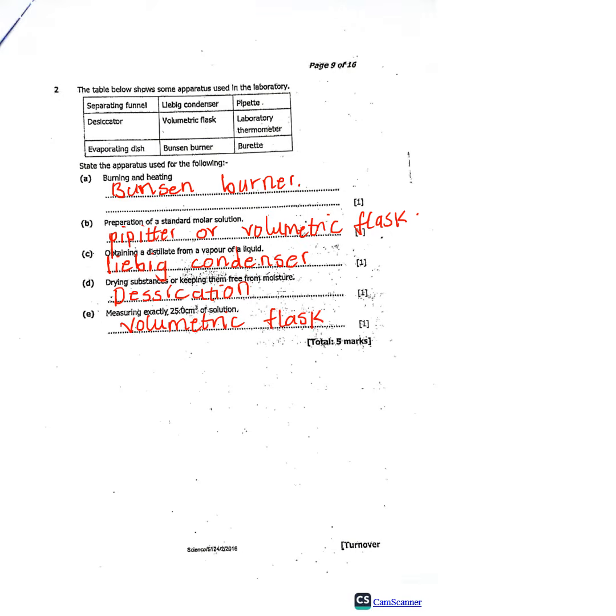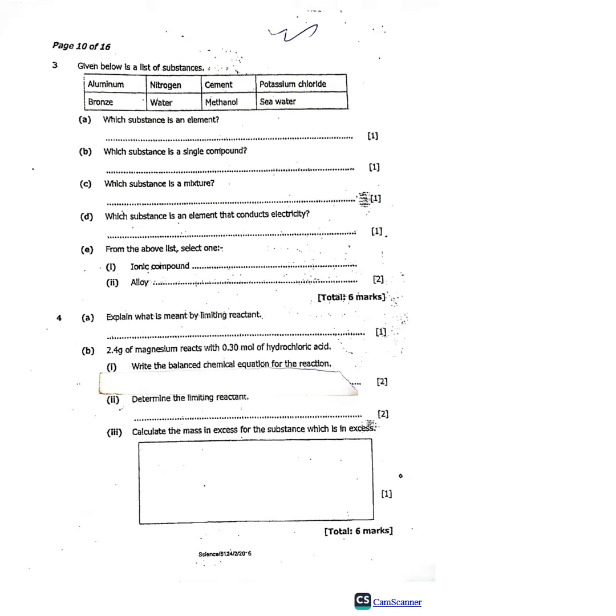Okay, now let's move on to question 3. Given below is a list of substances: aluminium, nitrogen, cement, potassium chloride, bronze, water, methanol, and seawater. Which substance is an element?